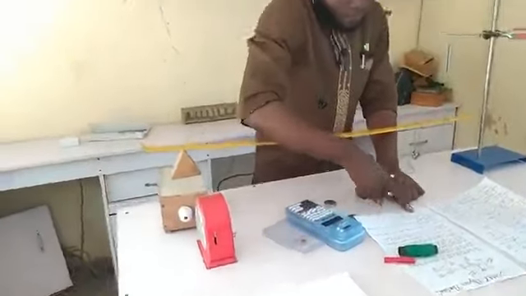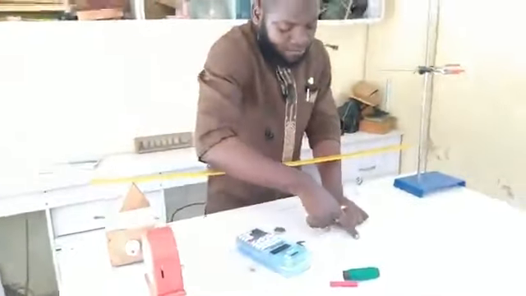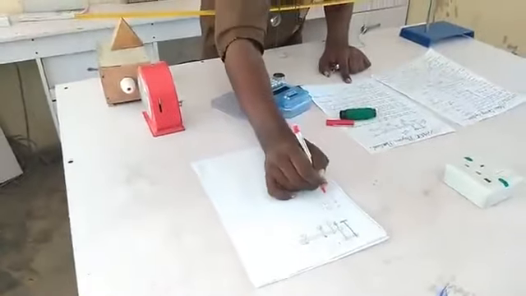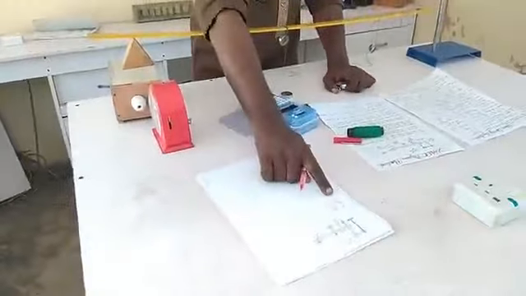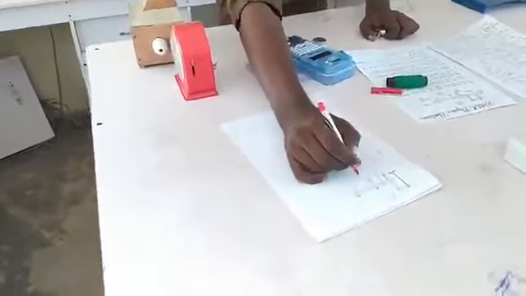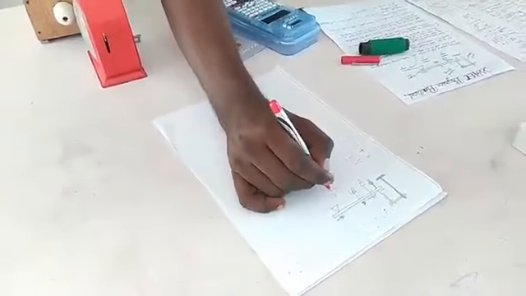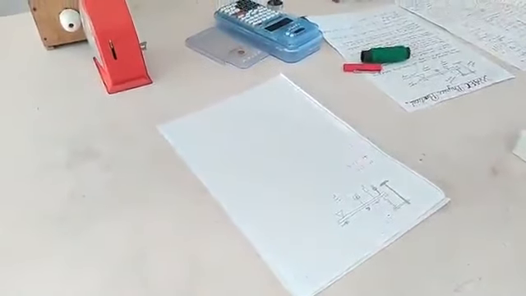So what else again? The question now says evaluate capital T and T squared. So how do I get my capital T? My capital T is given as the time taken divided by the number of oscillations.